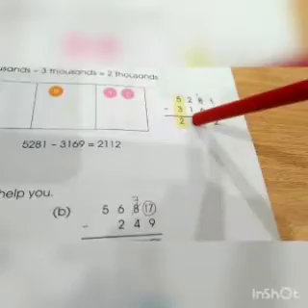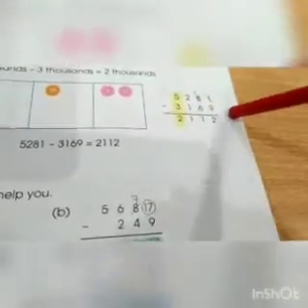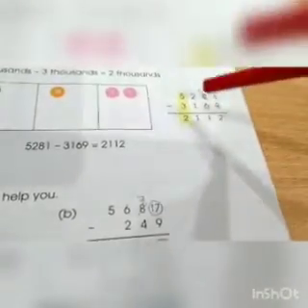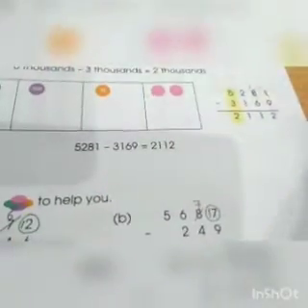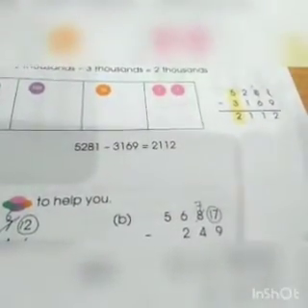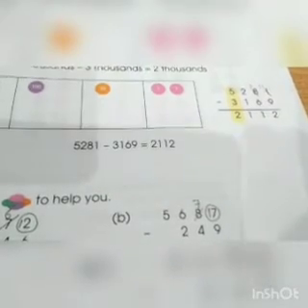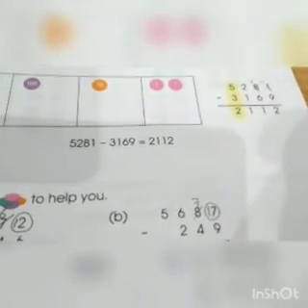You can see 2112. The answer is 2112. The difference between 5281 and 3169 is 2112.